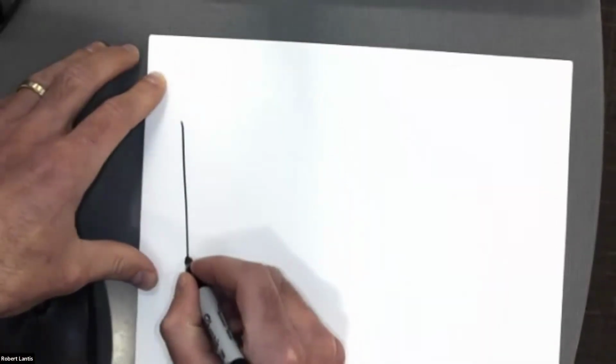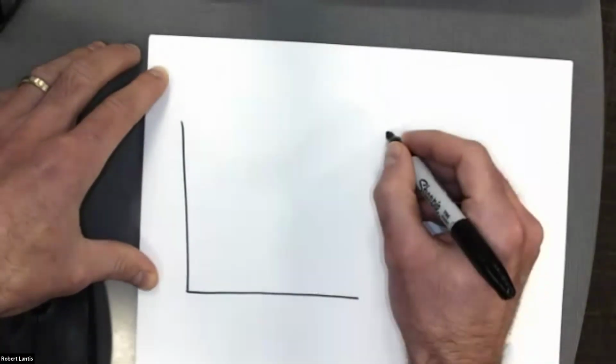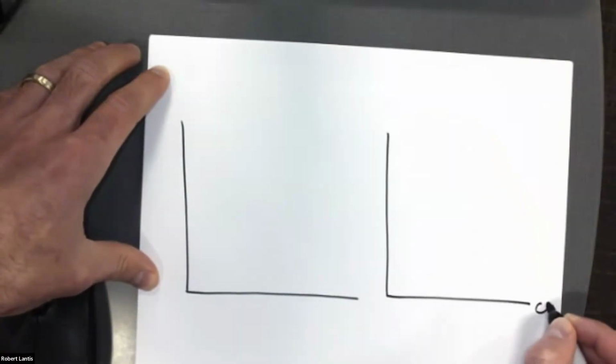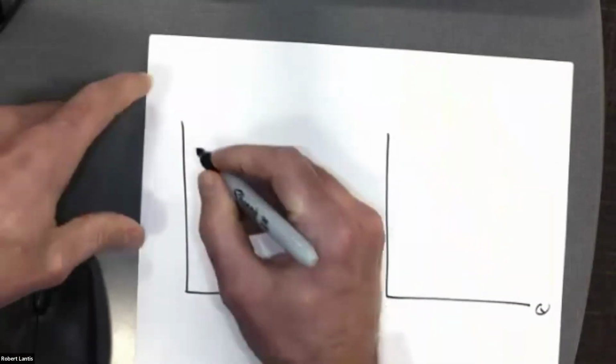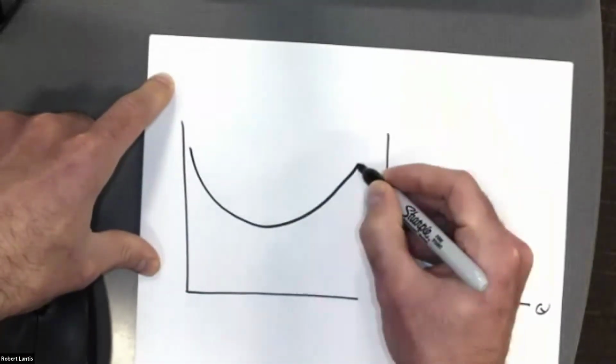In fact, just to give some insight, let's say I had those same two examples. So let's say I've got average total costs.